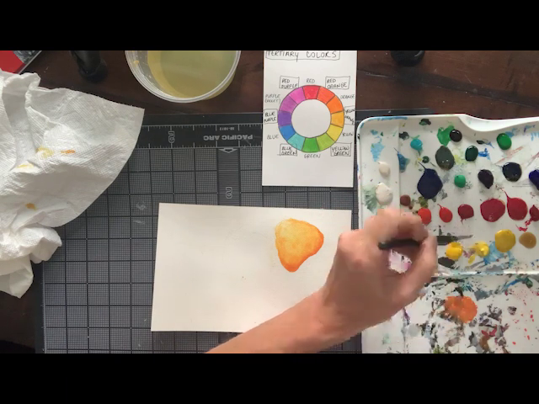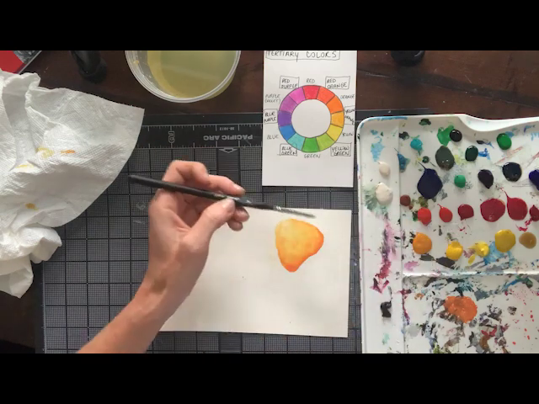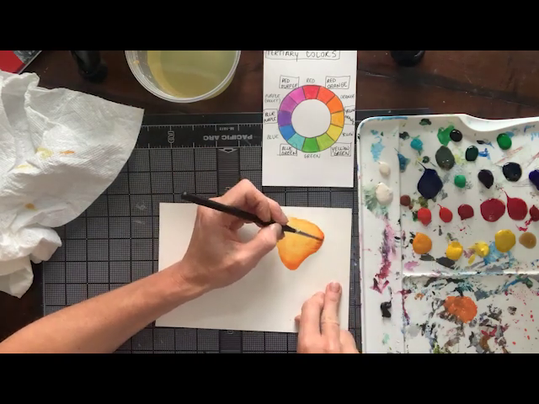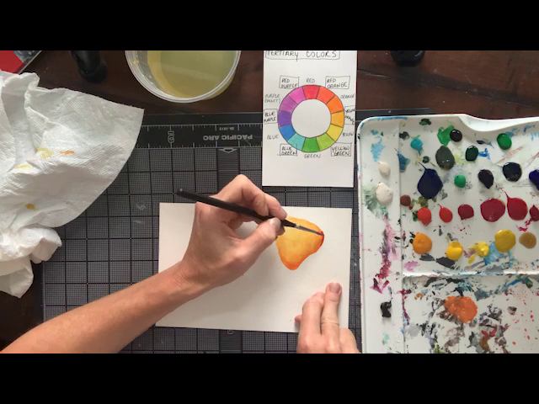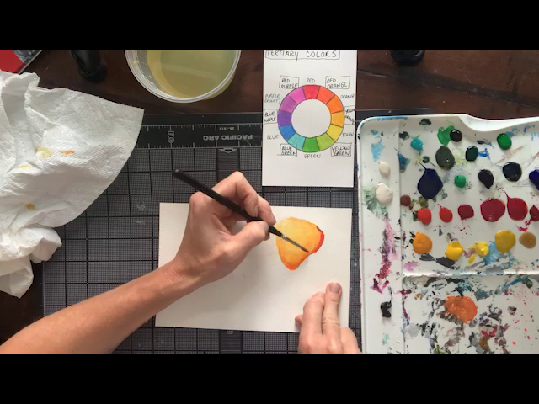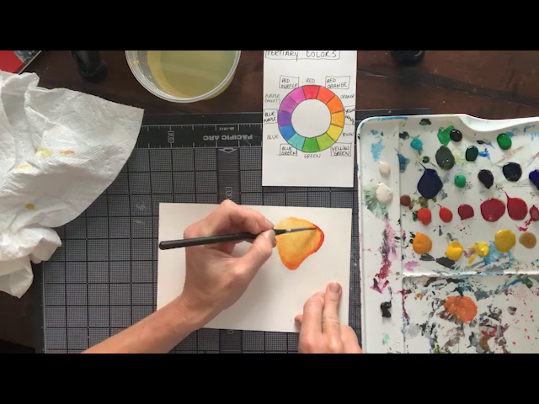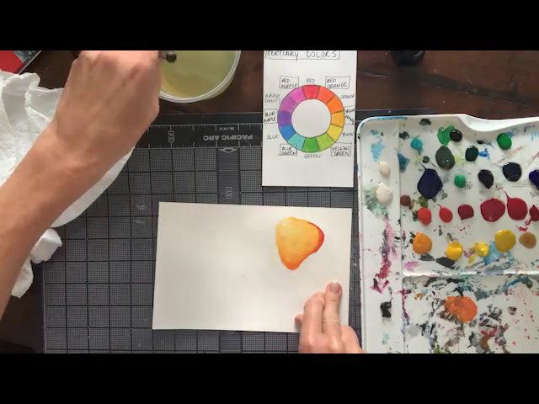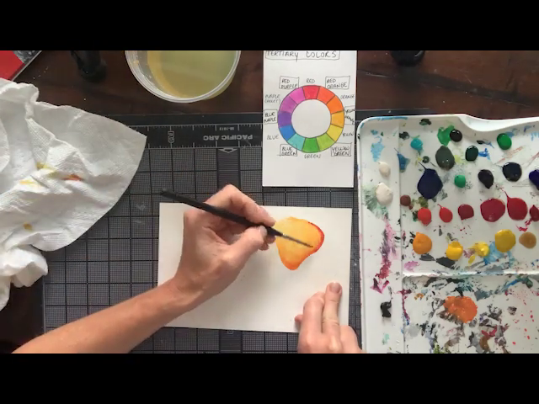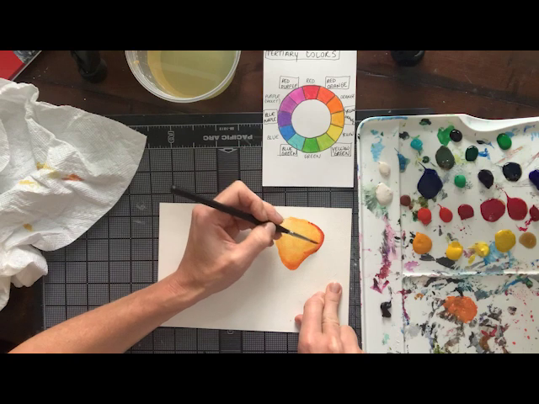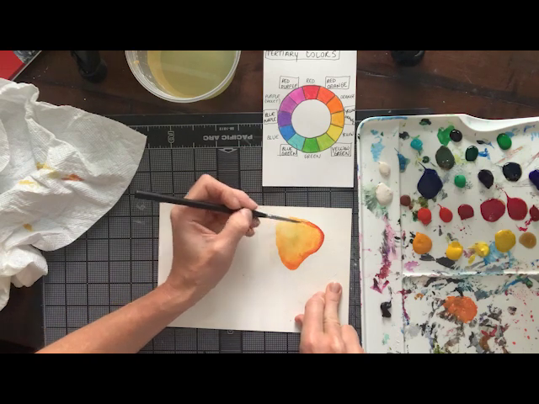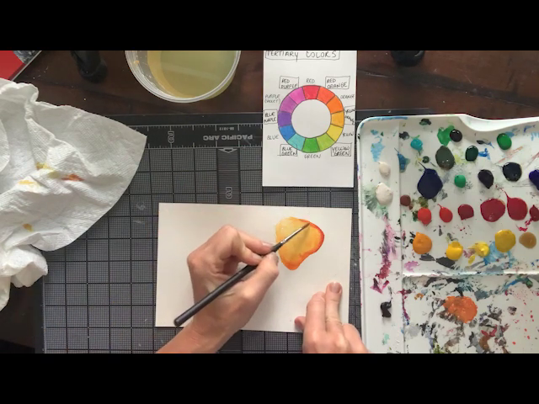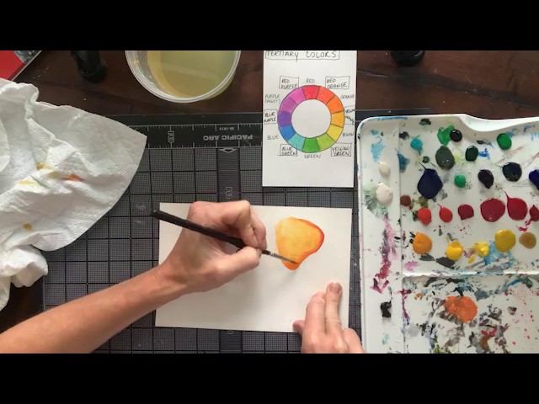So I'm going to kind of dip into this middle range. And as a highlight, that's really dark and bold. I don't want to go too heavy on this. I just want to sort of blend it there.